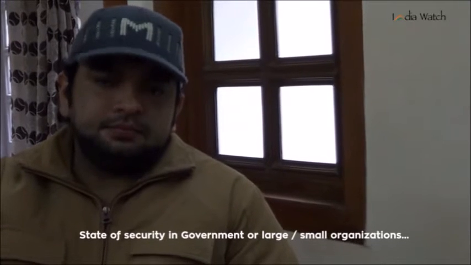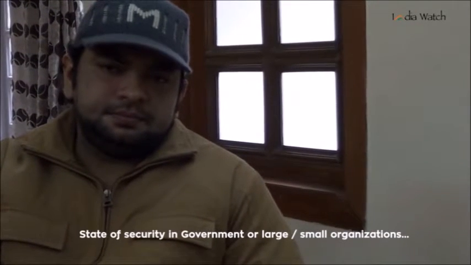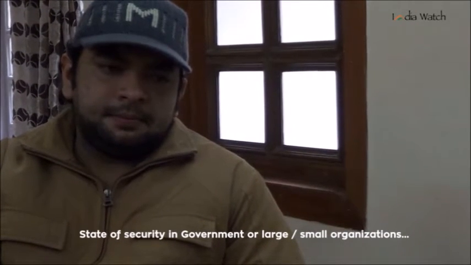You work with the government as well as with private enterprises, in India and abroad. What is your opinion of the state of security in the private enterprises first, and then second, in the government? Private as in large and medium, let us say, forget the small. So what is your opinion about the type of security which these guys have got?